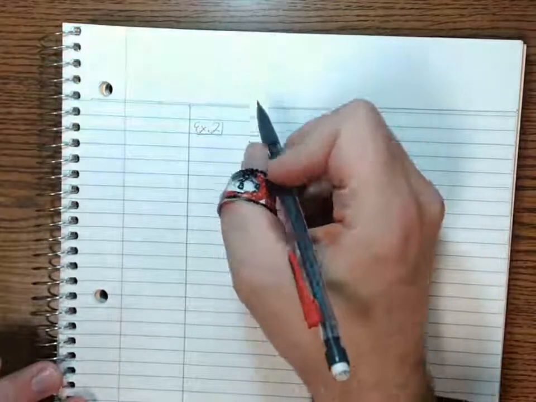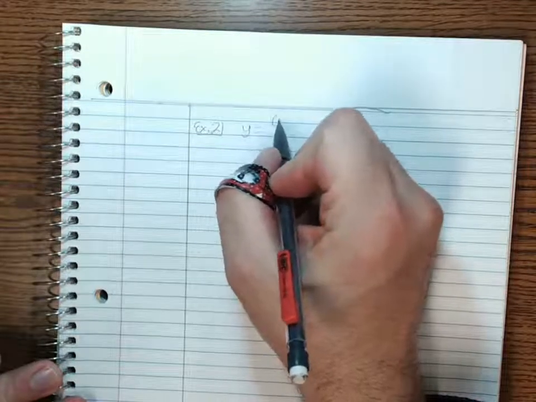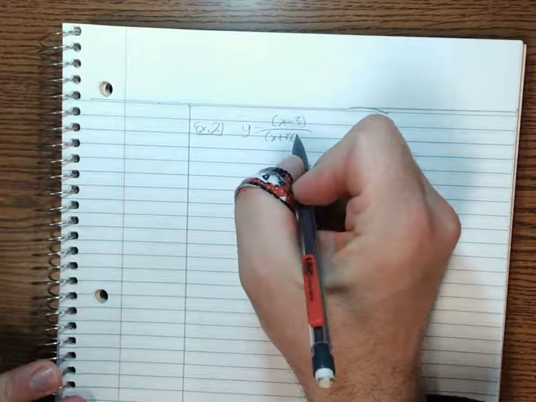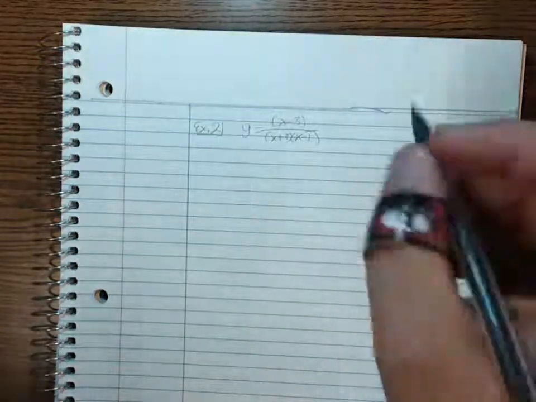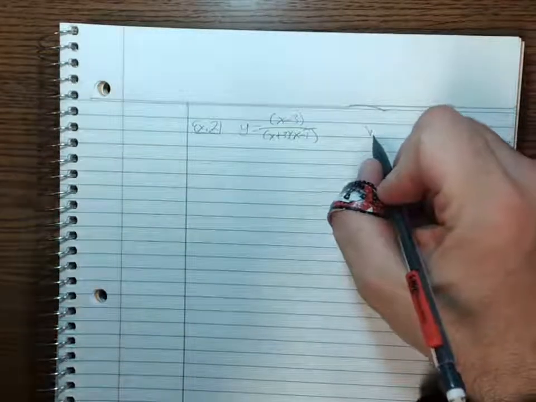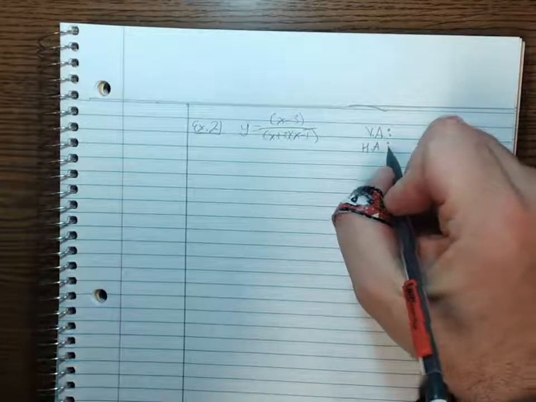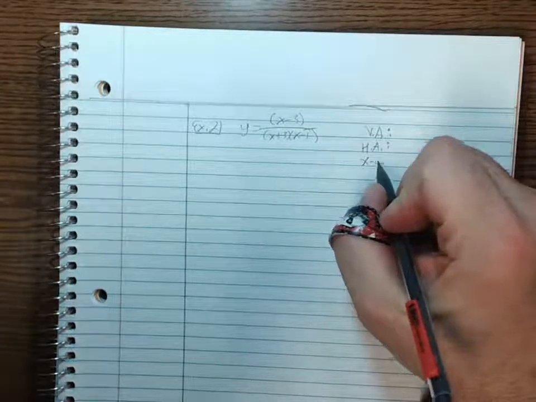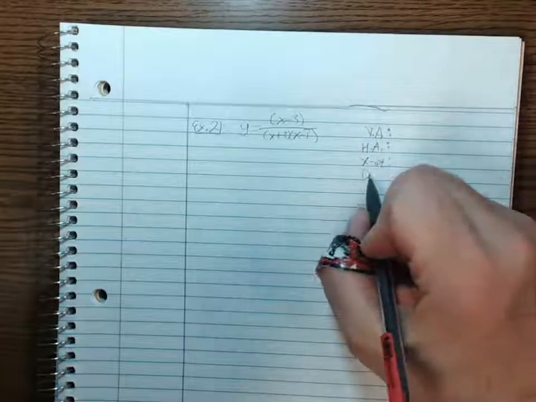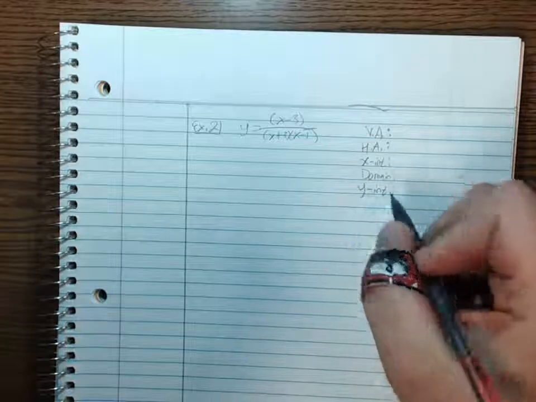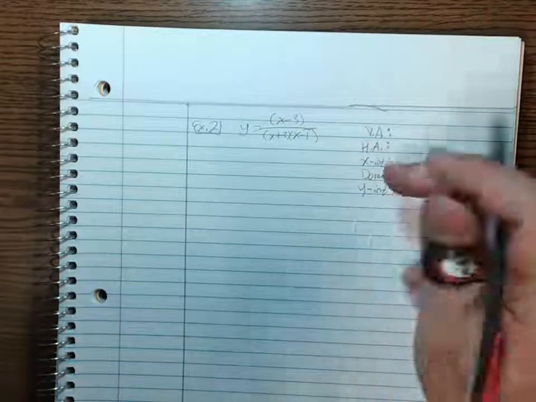So how about, let's do this. We're going to do y equals x minus 3 over x plus 3 times x minus 1. And we will find the vertical asymptote, the horizontal asymptote, the x-intercept, the domain, the y-intercept, and, oh, I forgot holes.